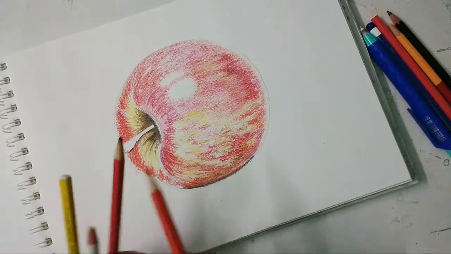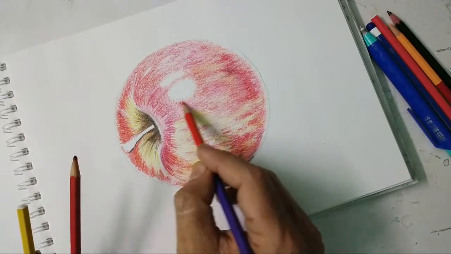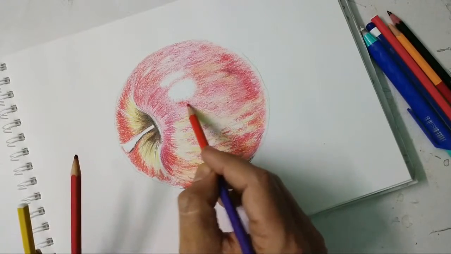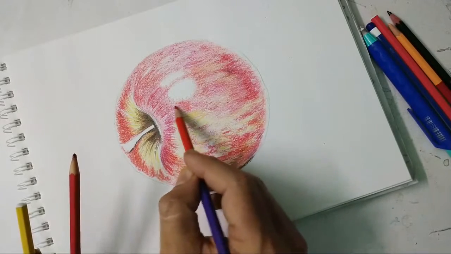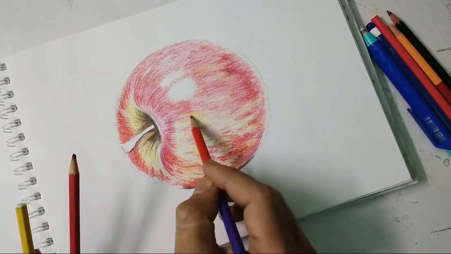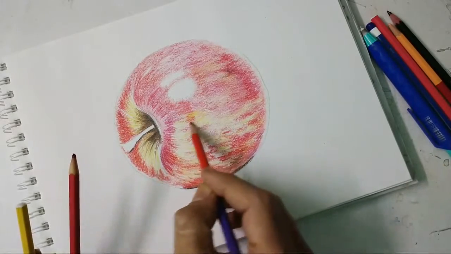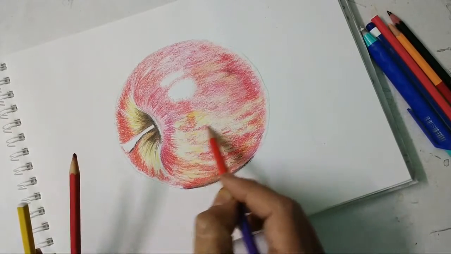Now use two reds here outside it, just near it, this area I am covering with red with spots.